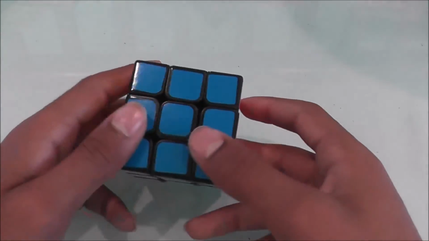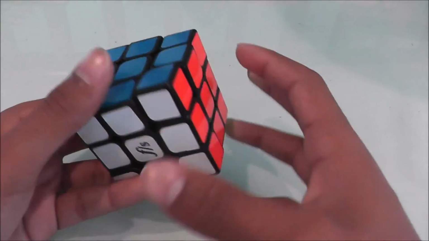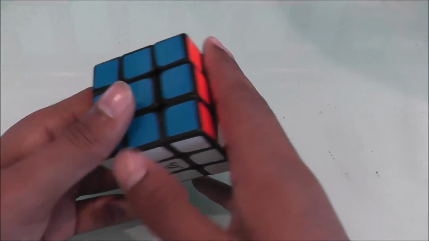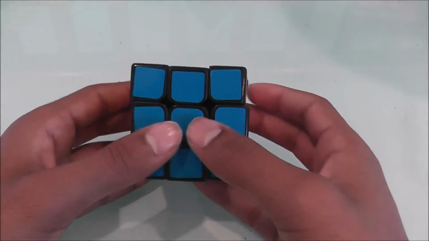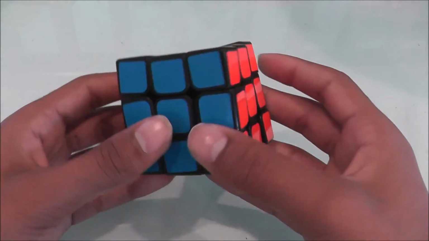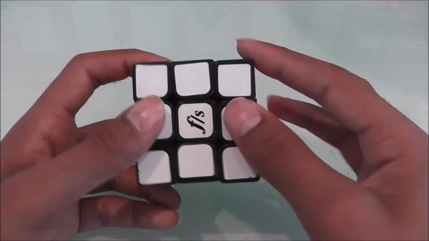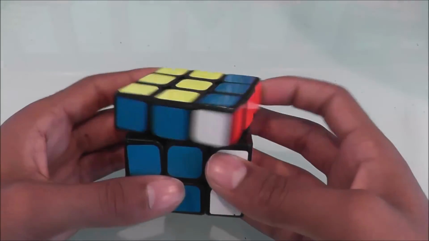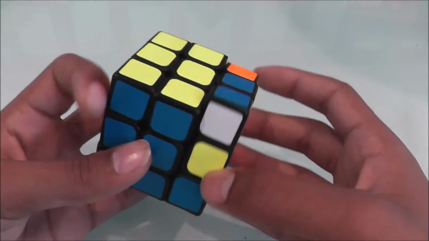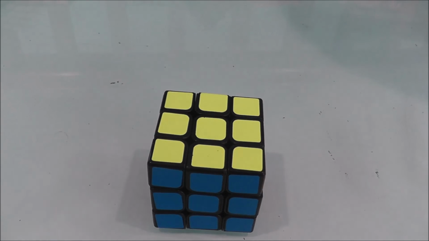Throughout these tutorials, I'm going to be using a standard color scheme. And so that means when white is on the bottom and yellow is on the top and blue is on the front, then red will be on the right, orange will be on the left, and green will be in the back. That's my color scheme, and that's probably the standard color scheme. But if white is black on your cube, like a V cube or something, then whenever I say white, just pretend it's black. So that's just what I'm going to be using, just not to confuse any of you guys.